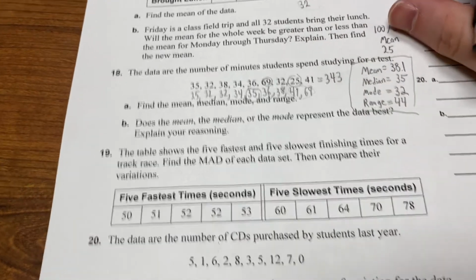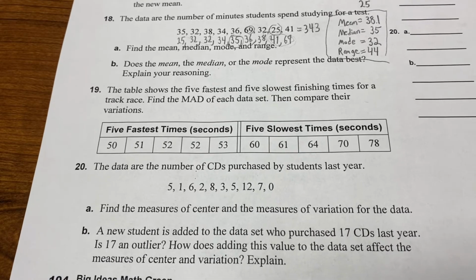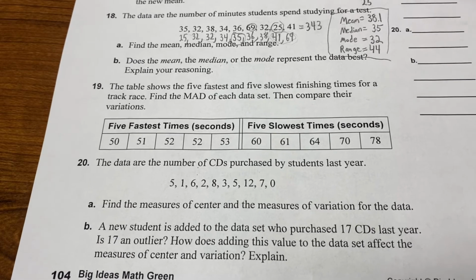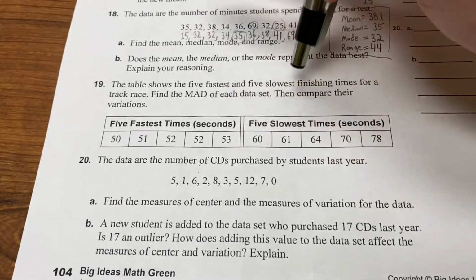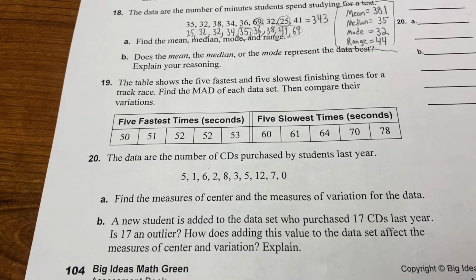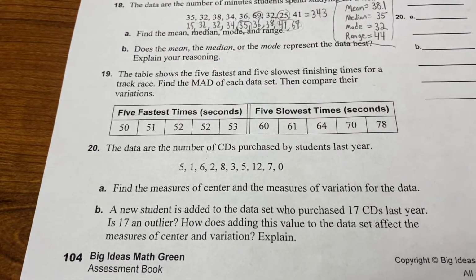All right, number 19. The table shows the 5 fastest and 5 slowest finishing times for a track race. Find the MAD of each data set, then compare their variations. All right, so each data set, we have the 5 fastest times, the 5 slowest times. So I'm going to calculate the mean of these real quick, and then I'm also going to calculate the differences between the numbers and the mean so that we can calculate these.